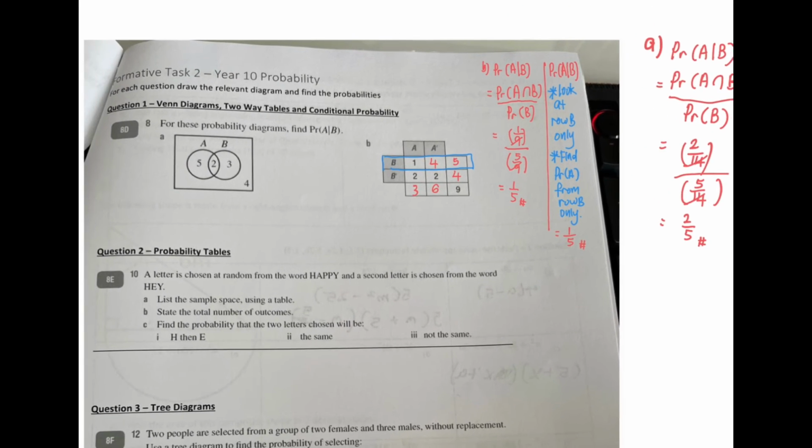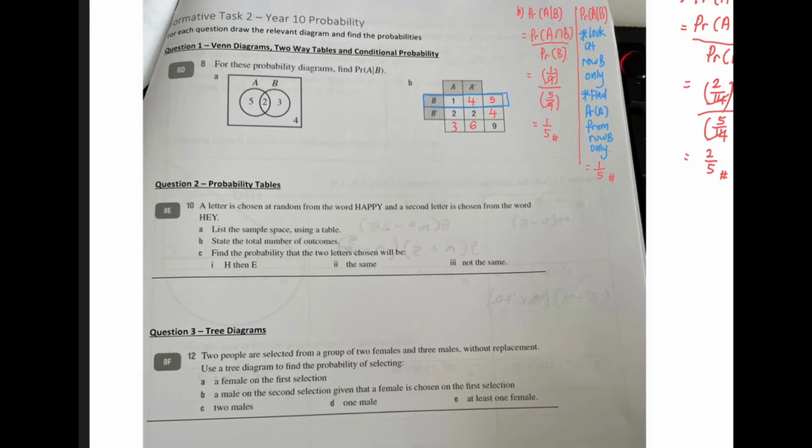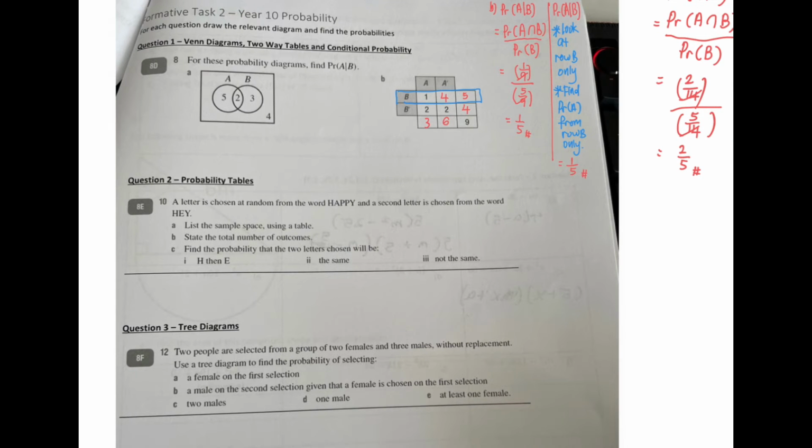Okay, now let's look at question 2. Probability tables, question 10. A letter is chosen at random from the word happy, and the second letter is chosen from the word hey. List the sample space using a table. Okay, in order to list the sample space, now we do it here. 10A.